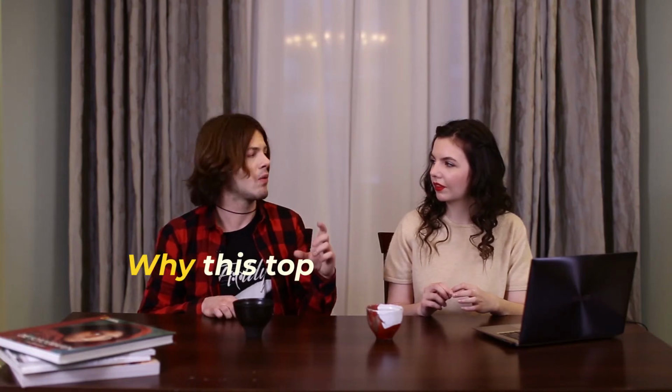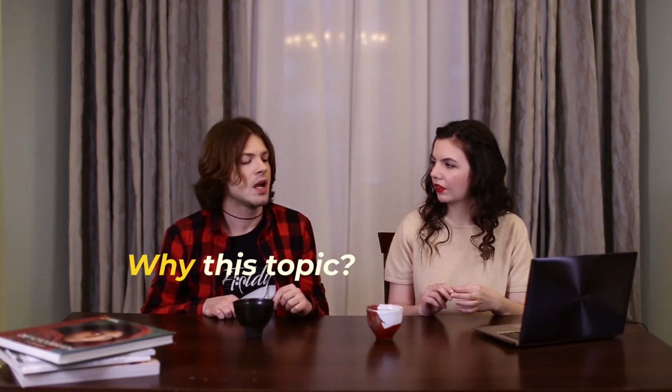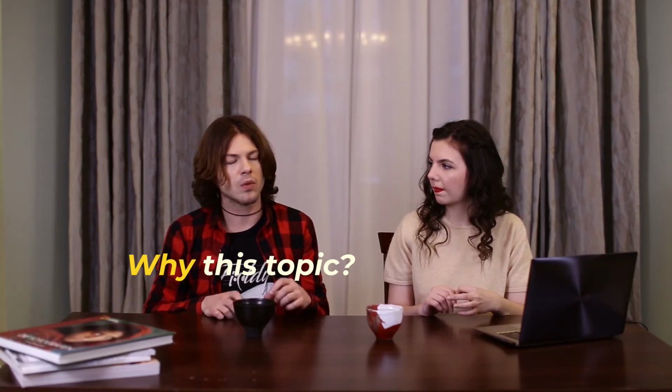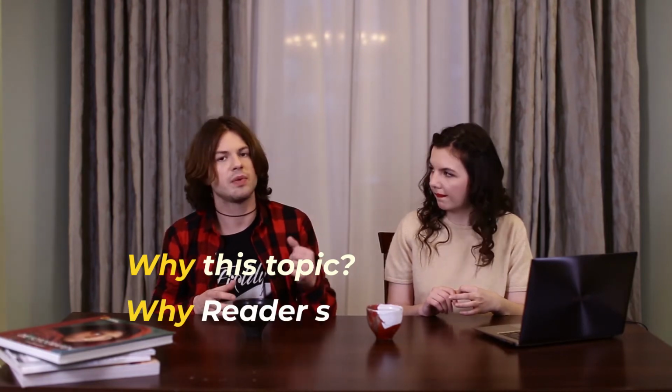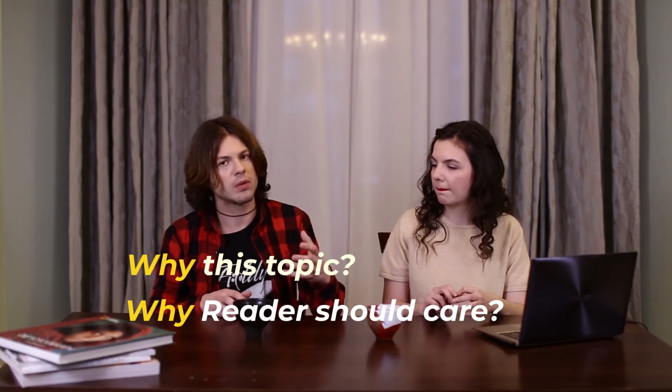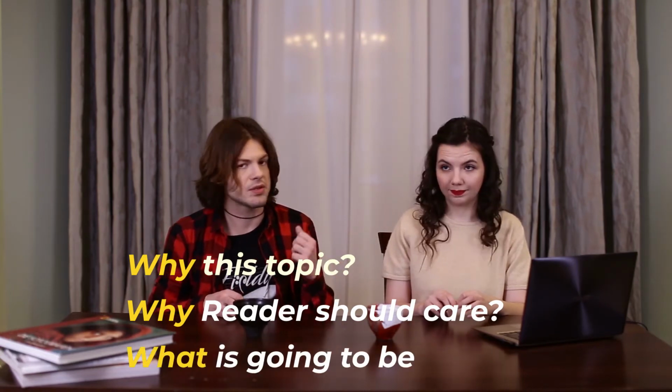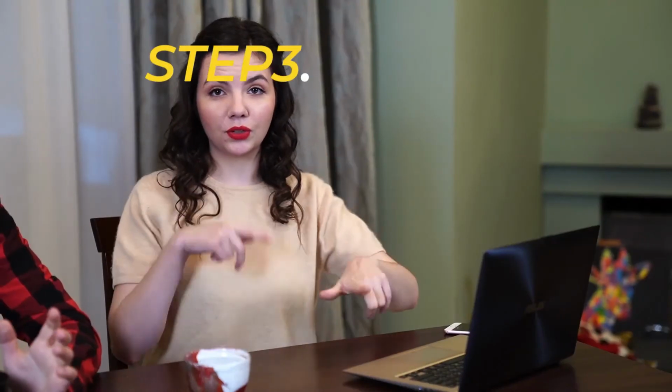It should not be very long. It's just one paragraph, but you should mention why this topic is important, why it is worth your reader's attention, and basically what is going to be explored in your paper. What it will reflect on. So once you have that tackled, you can move on to the main body of your paper. And that's what we're gonna do now.